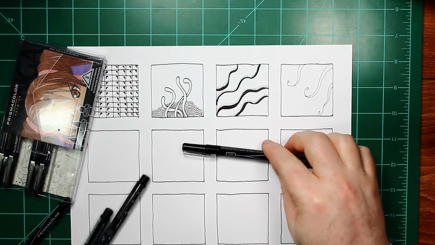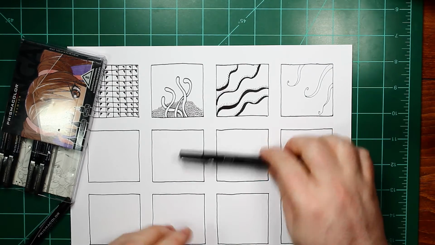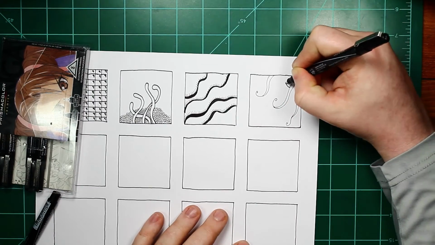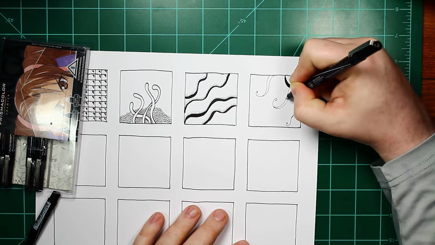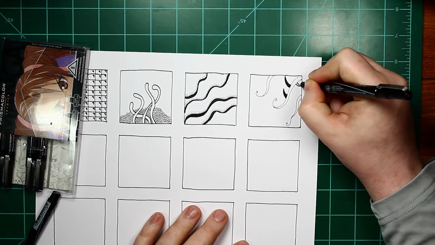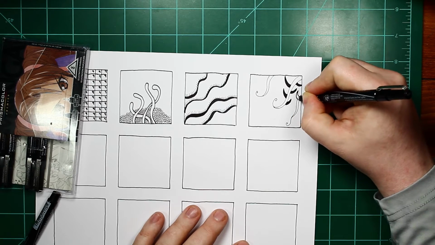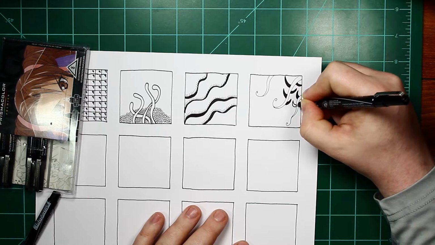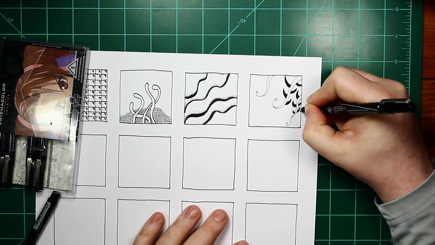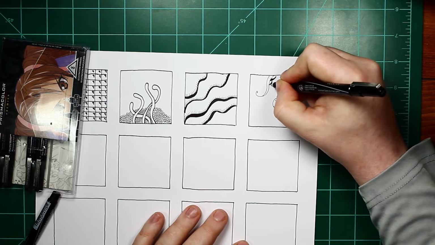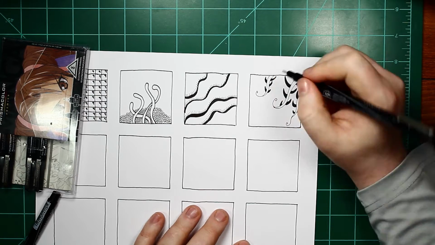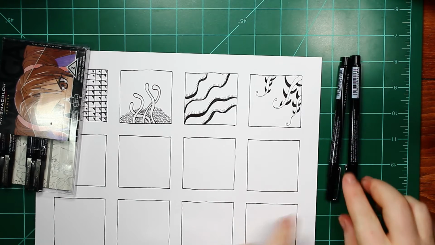Then I'll switch back to my larger pen, my 08, and I'm going to make a few similar shapes, sort of half crescent moon shapes, that kind of branch off from the original shapes I made. That was my smallest and largest pen.